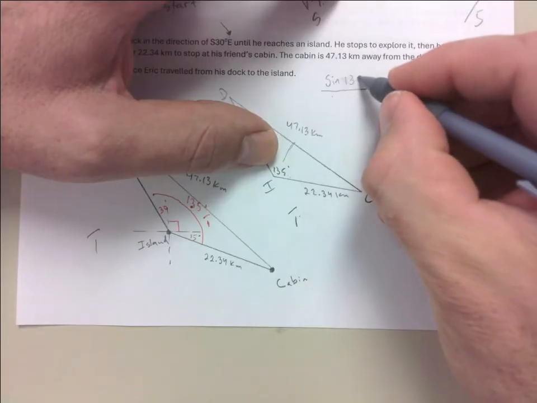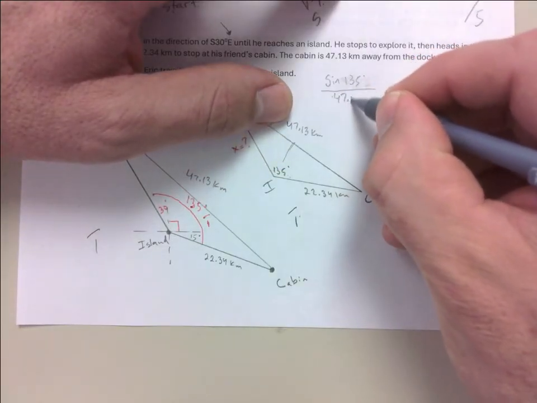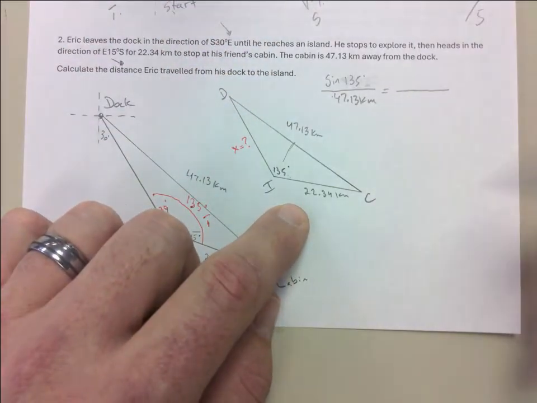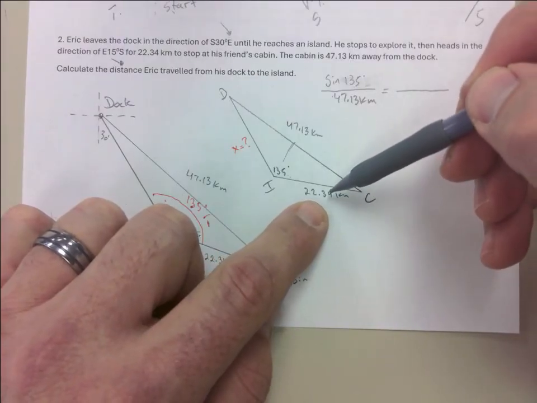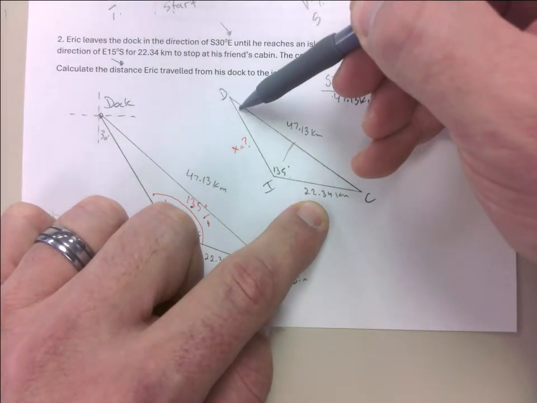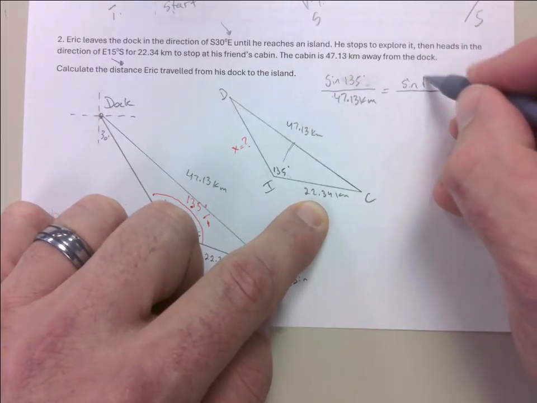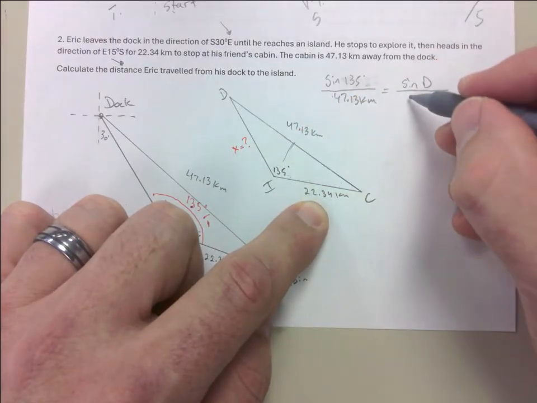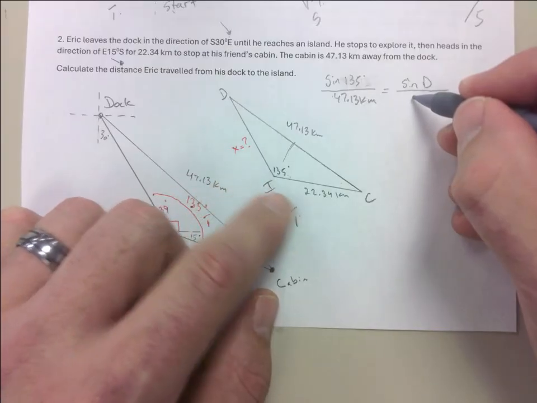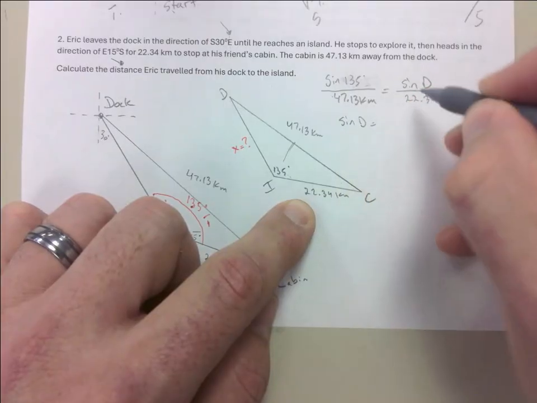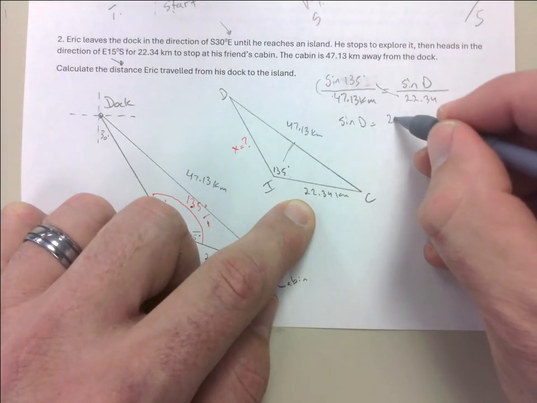Sine of 135 over 47.13 kilometers is equal to, what can I do? What's the only thing that I'm able to do with the information provided? This side will allow me to solve for angle D. That's the only thing I can do, so I will go ahead and do that. I cannot solve for side X because I don't have the angle across from it. Let me see, 22.34. Sine of D is, right, you cross multiply and divide.